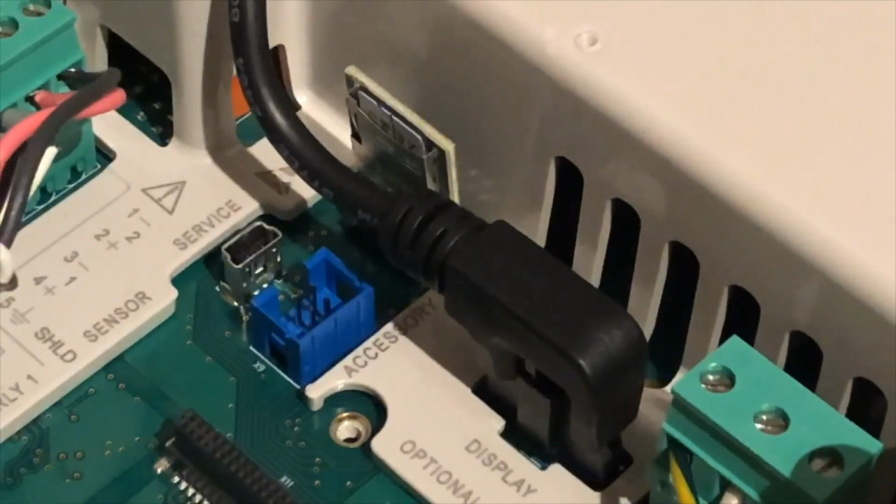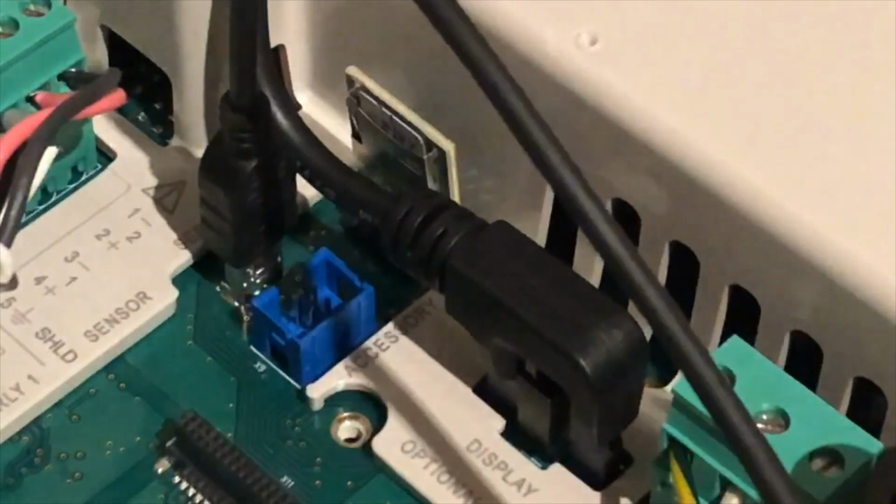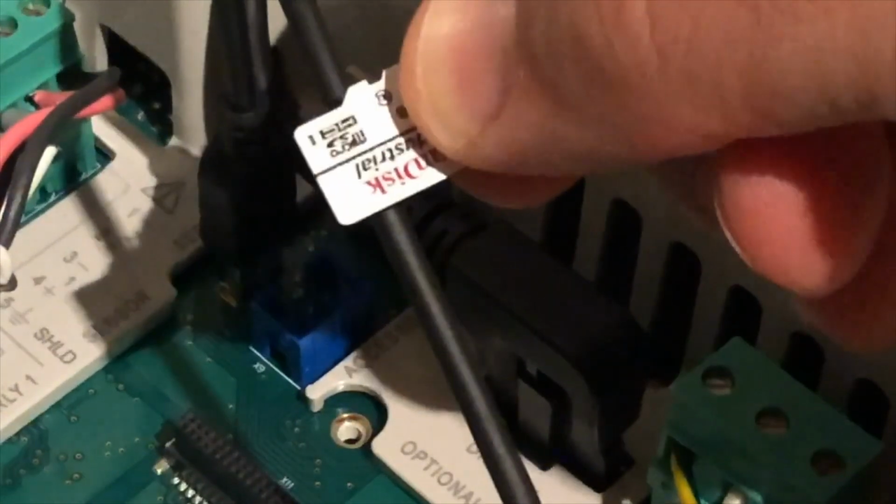In order to access the files on the memory card, simply plug a USB cable into the service port and onto a PC. The memory card itself is found just above the cable and can be removed and plugged directly into a PC.